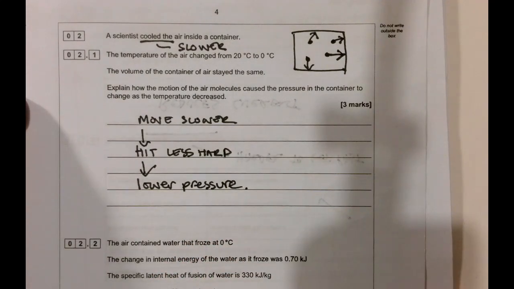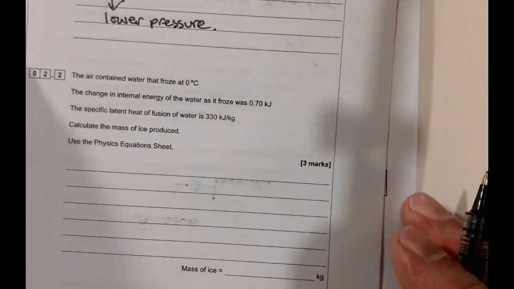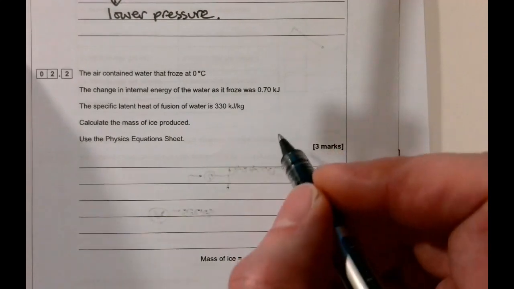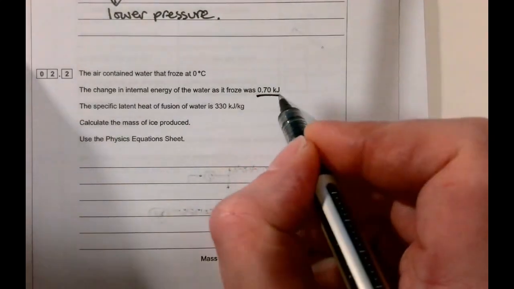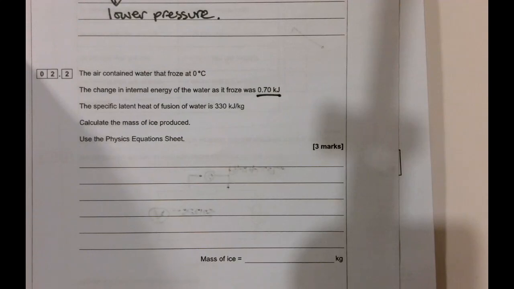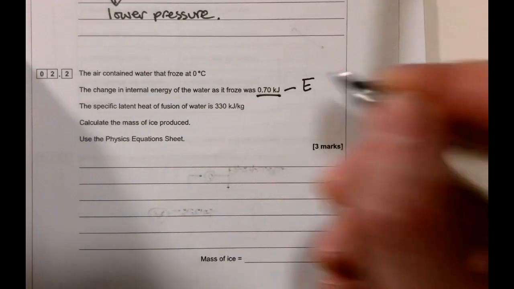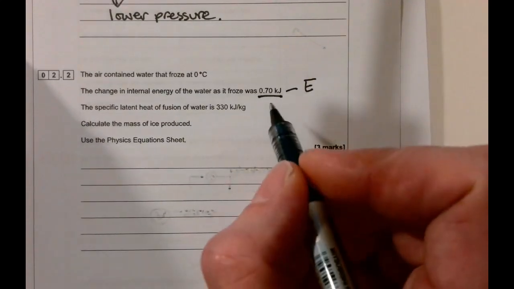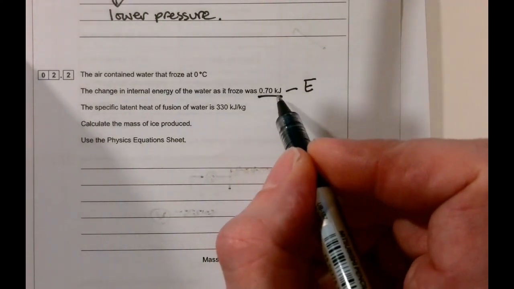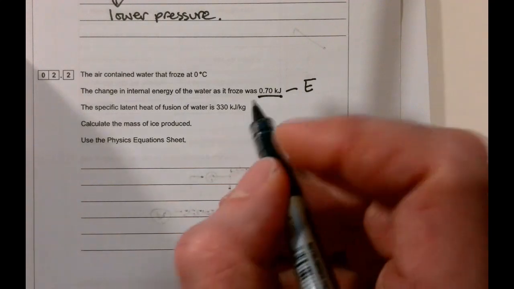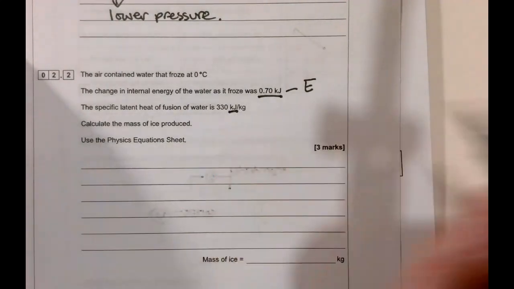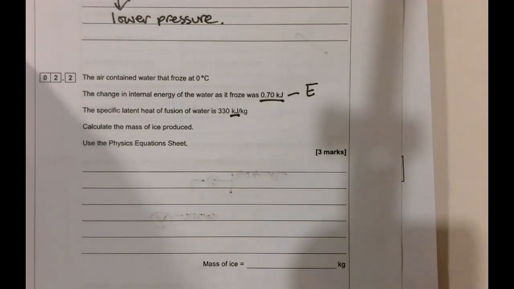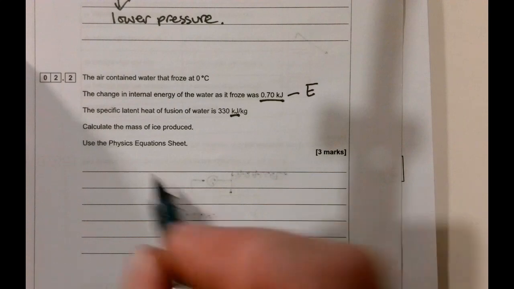Right, next part of it. The air contained water that froze at 0 degrees C. The change in internal energy was 0.7 kilojoules. So that's going to be my energy. Don't know what type of energy, but just go with energy for now. I would normally be tempted to change the kilojoules to joules, except I've noticed that the next bit is also in kilojoules. So for this once, I don't need to.